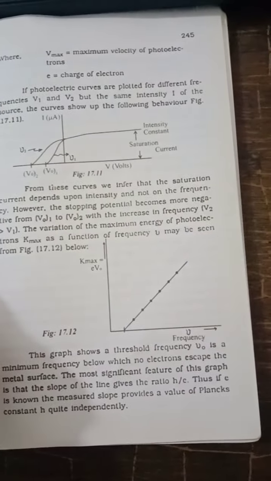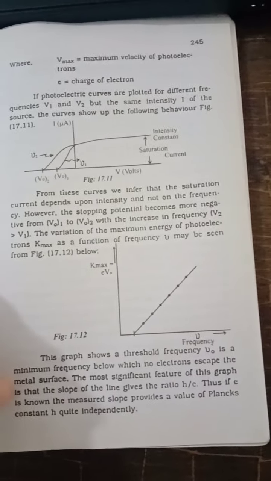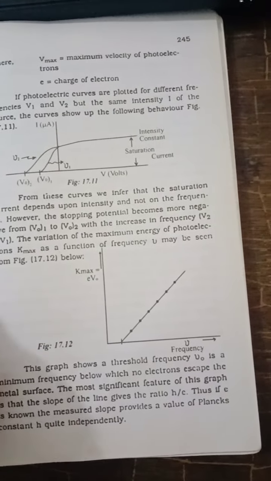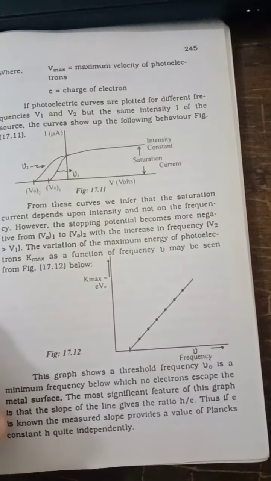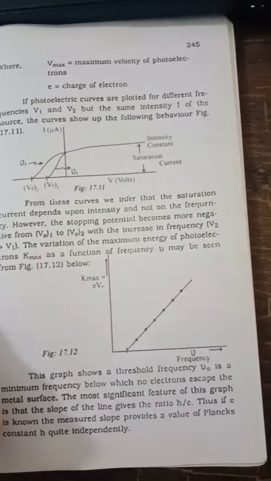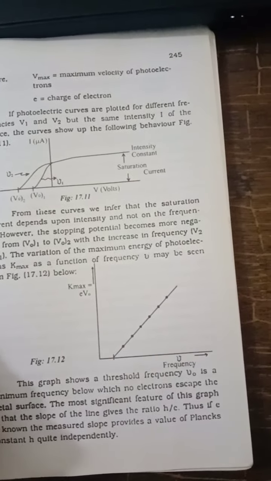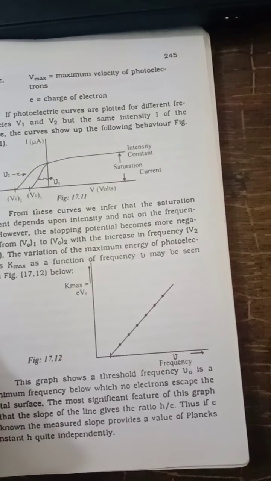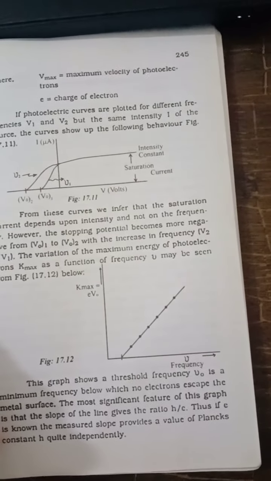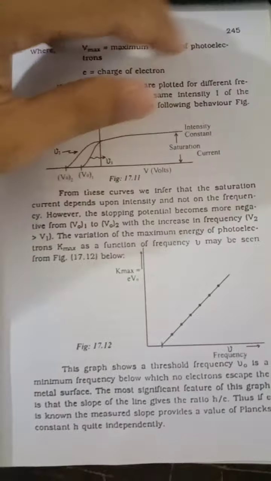The graph shows a threshold frequency v0, the minimum frequency below which no electrons escape the metal surface. The most significant feature of this graph is that the slope of the line gives the ratio h over e. Thus, if e is known, the measured slope provides a value of Planck's constant h quite independently.